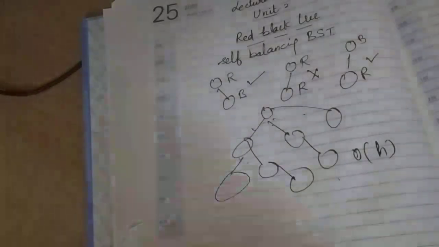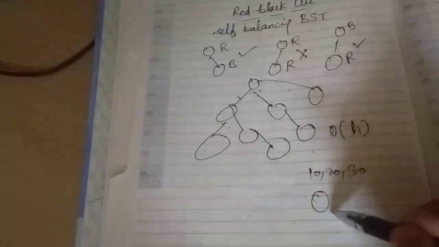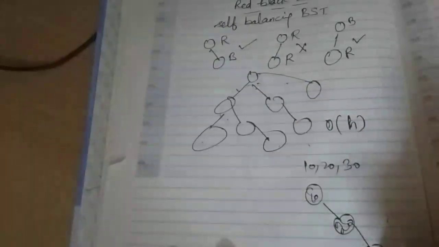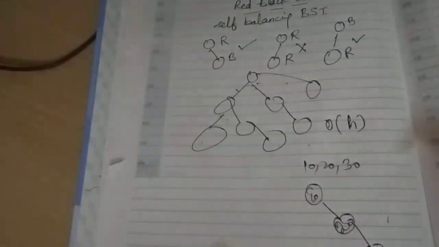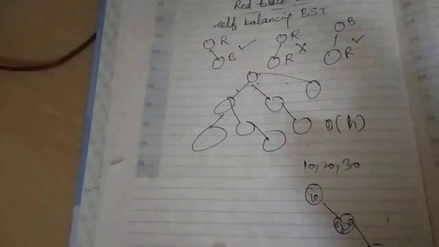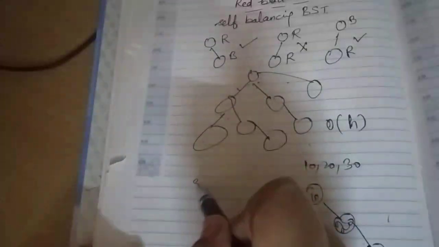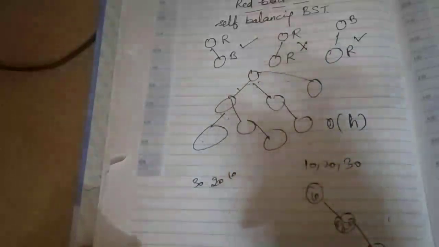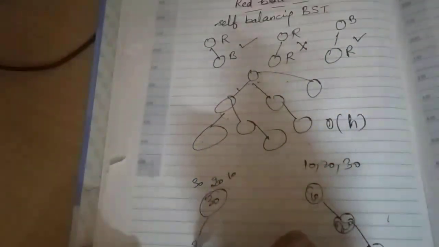In some cases, when the nodes are like 10, 20, 30, what would our BST be like? 20 is greater than 10, so it would be the right child. 30 is greater than 20, so it would be the right child. So this is a right skewed binary search tree. And if we have nodes like 30, 20, 10, the BST would be like this. So it is a left skewed binary search tree.